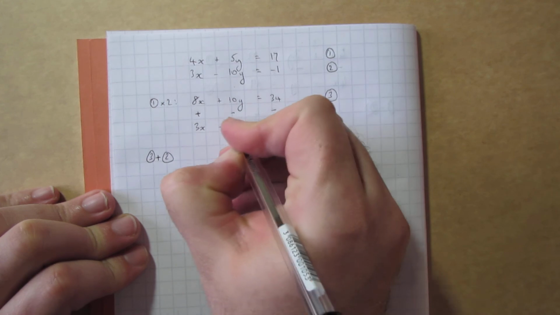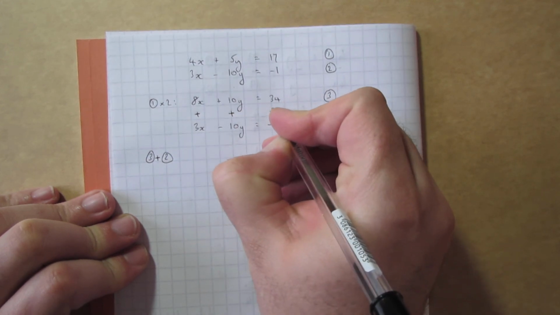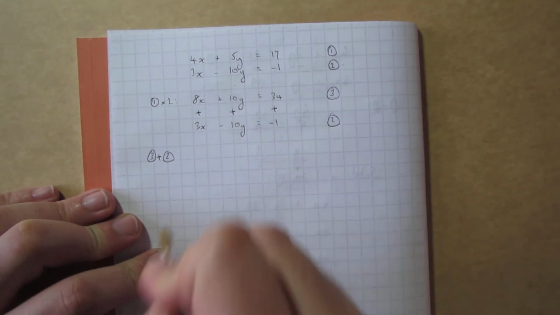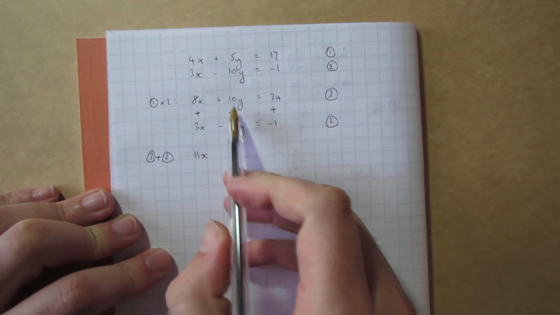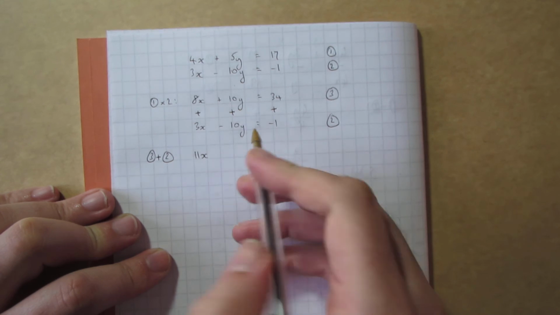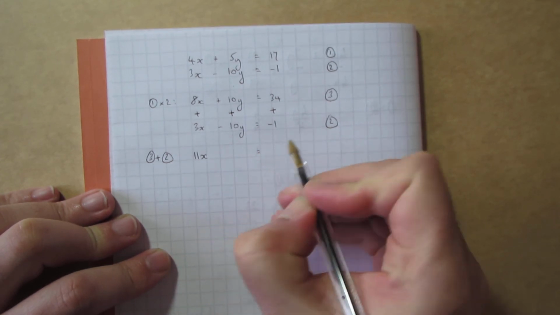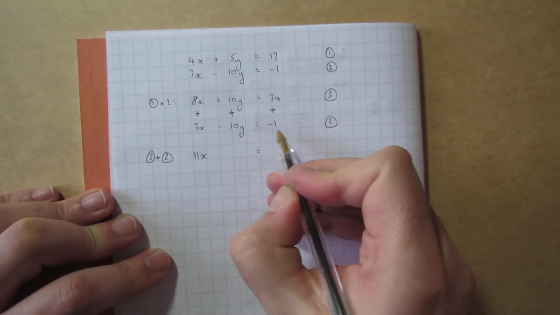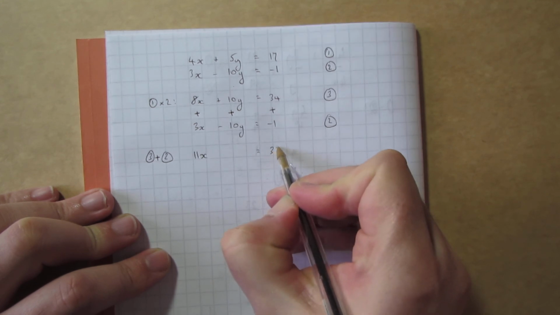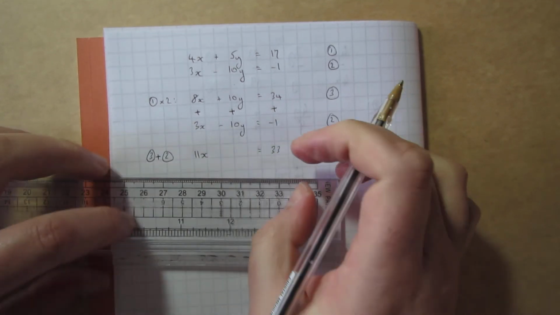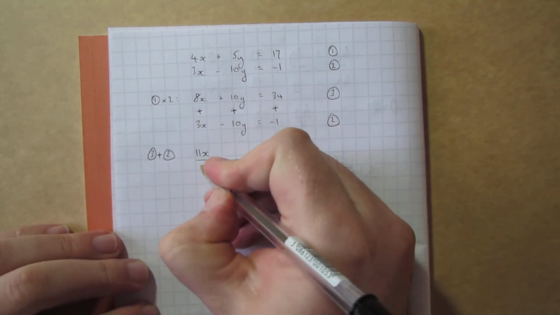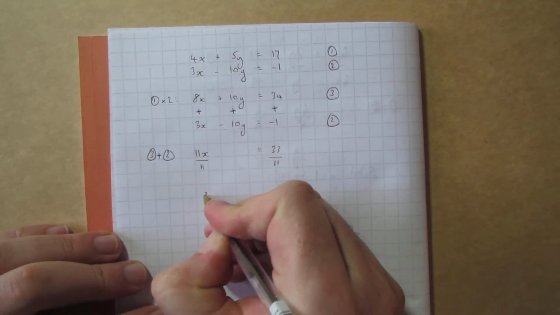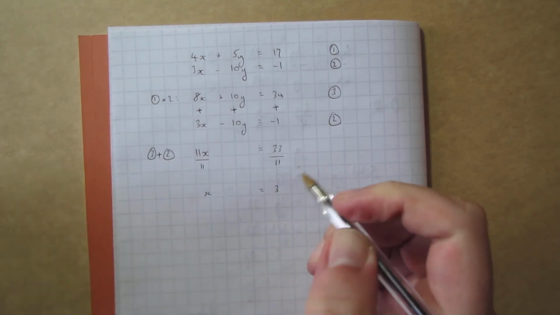Change all of these to additions. What have we got? 11x, positive 10y minus 10y does make 0, good. 34 minus 1 is 33. Divide through by 11. Discover that x is 3.